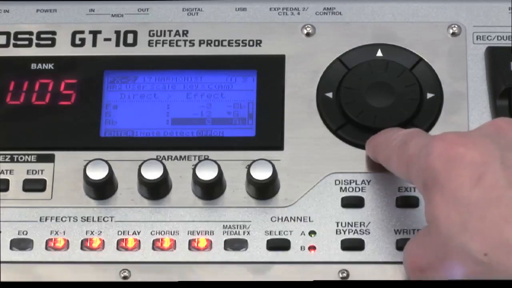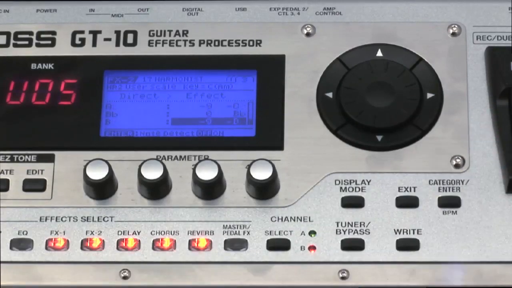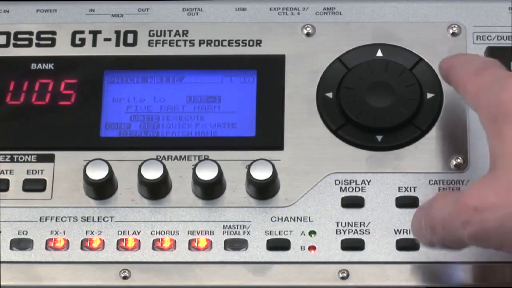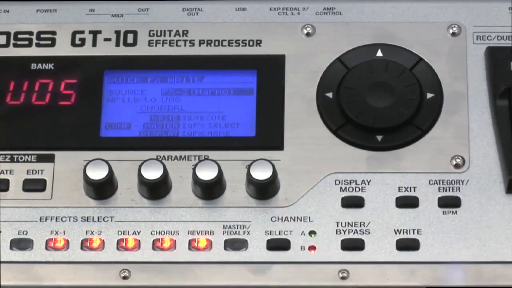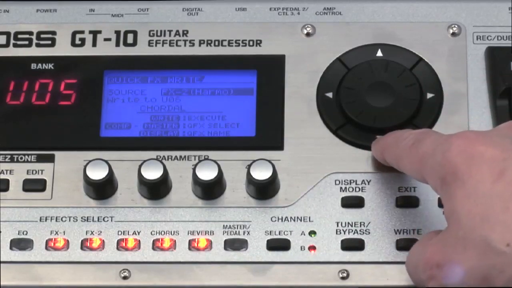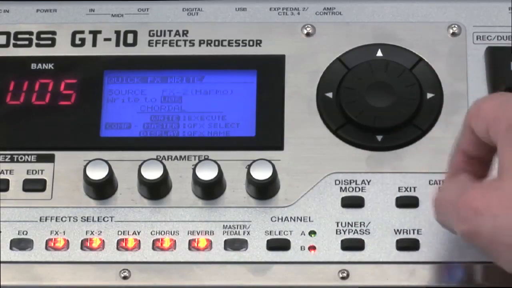Once you have done this, you can save it as a quick preset to recall in any patch. Just press Right, and then the effects block that has your user harmony. Here, you can give your preset a name by first pressing the display mode button. Then, press the right button again to execute.